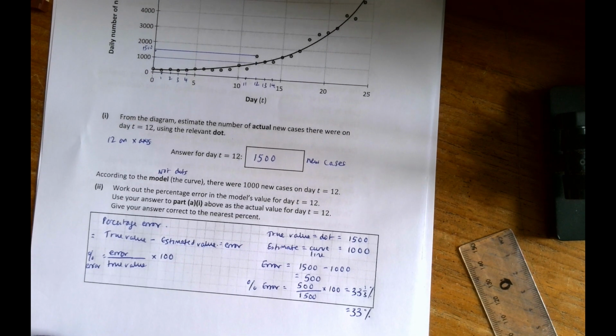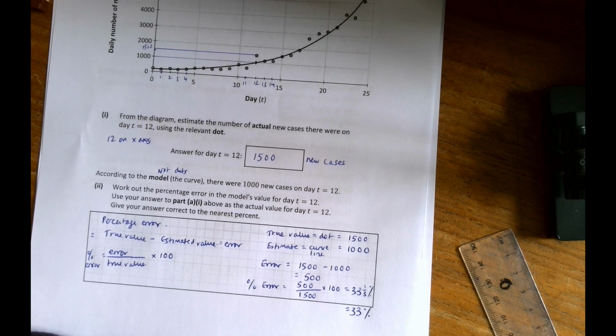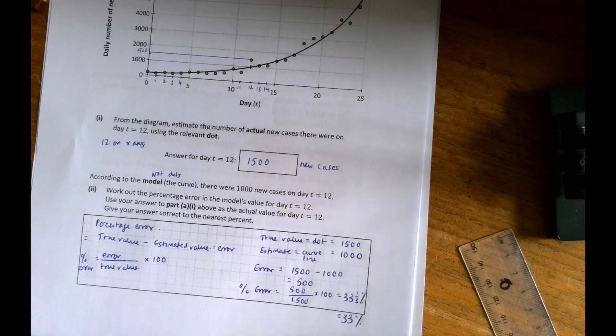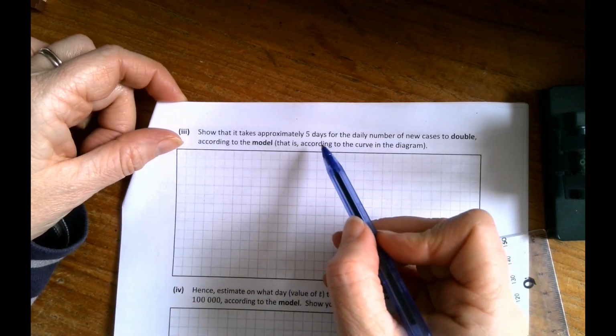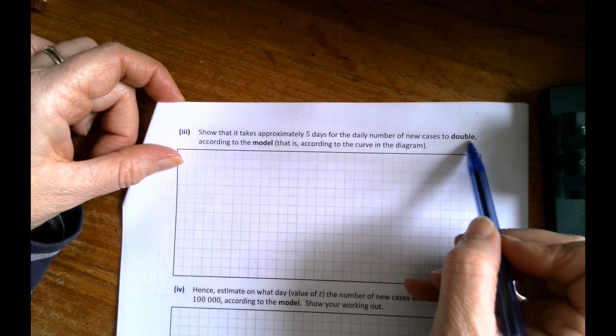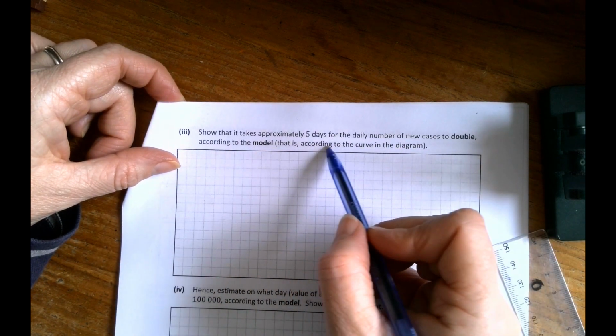Okay, so that's a bit nasty throwing that in, but hopefully you know about percentage error. It does come up quite a lot, so keep an eye out for it. Next question. Show that it takes approximately 5 days for the daily number of cases to double, according to the model. That's according to the curve.